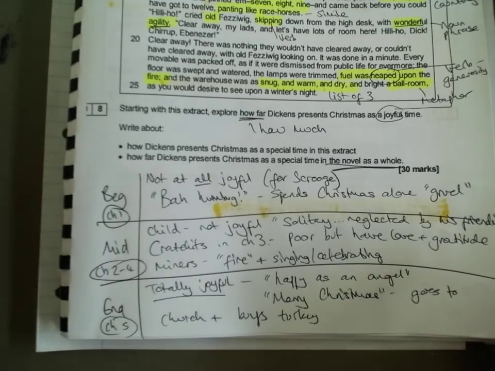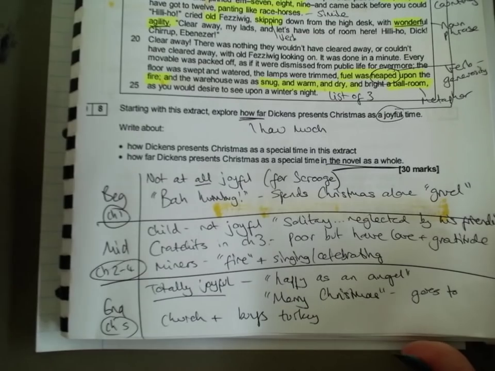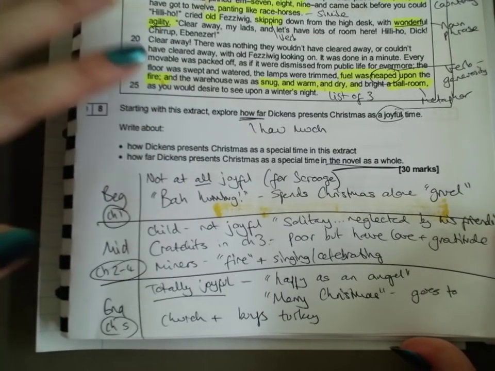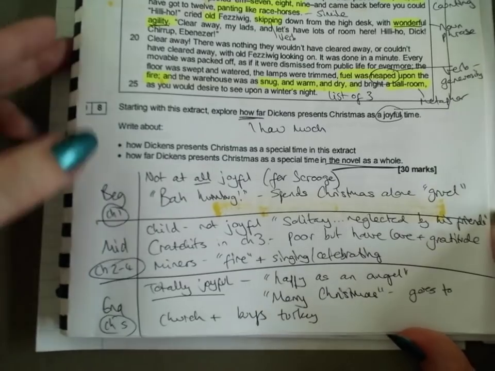So I would really recommend you spending five or ten minutes in your exam doing what I've just done, which is to annotate the extract and to think about the other parts of the novel that I could bring in and talk about.